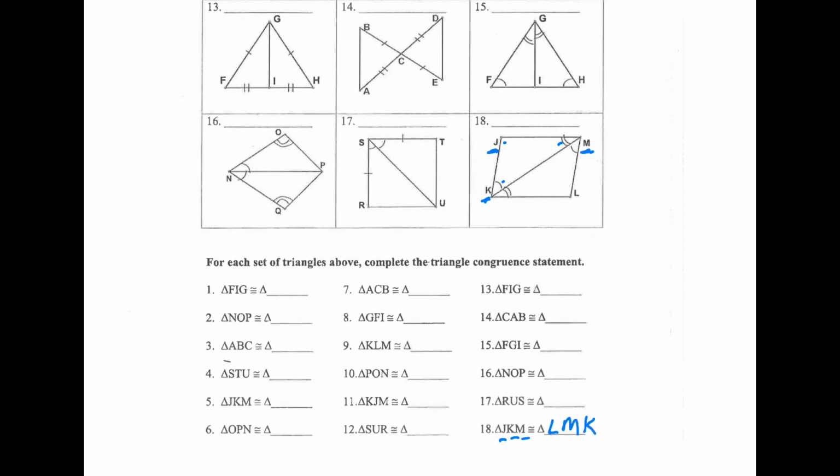17, we have triangle RUS. And notice that we're going over the side we don't know anything about, the reflexive side, and then we have just the one tick mark side. So I got to kind of do that same pattern. Go through the side that I don't know, then go to the reflexive side, and then the side with the one tick mark. So in this case, it's going to be TUS here.